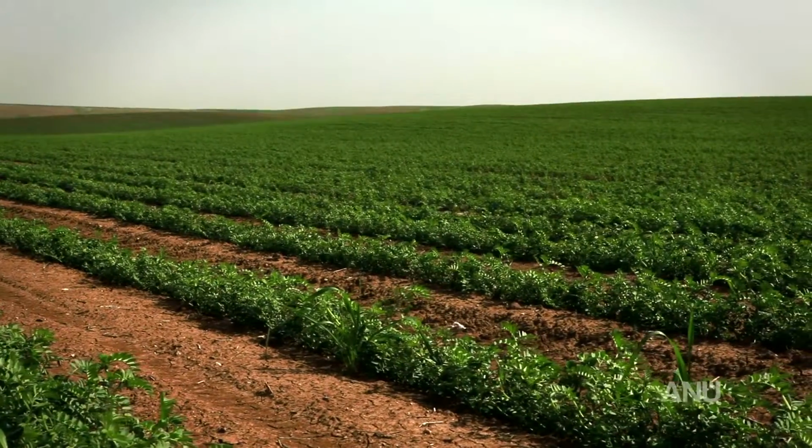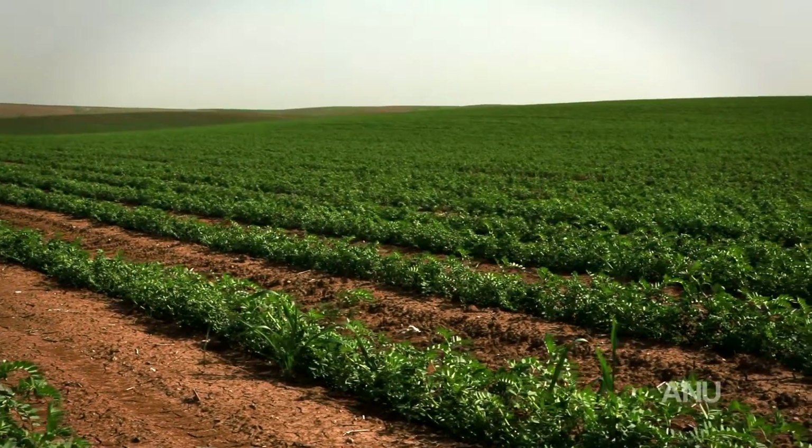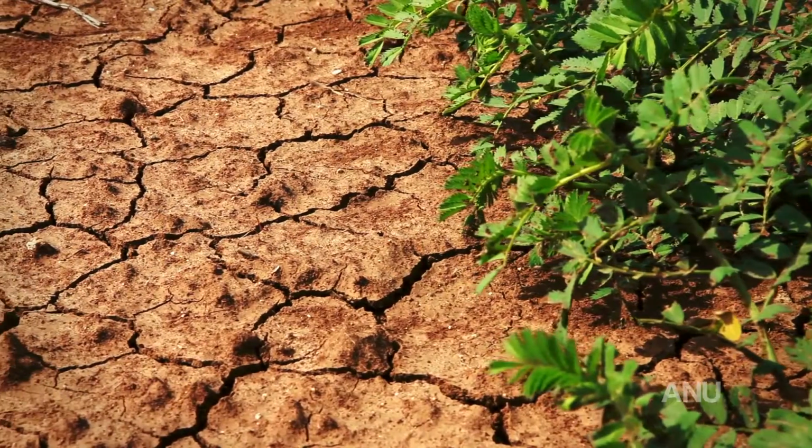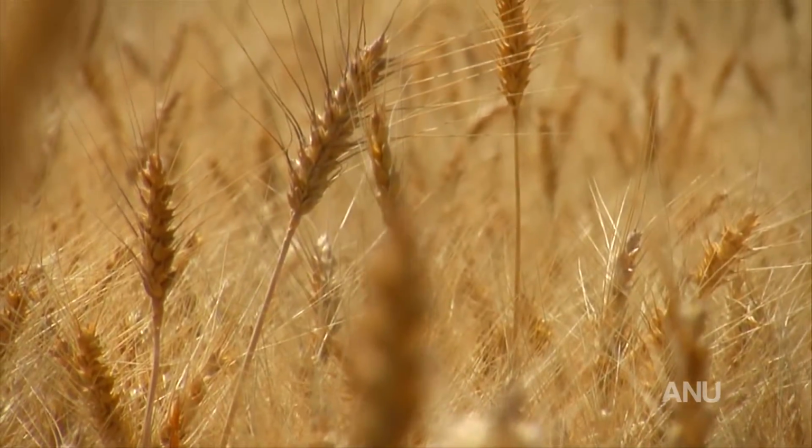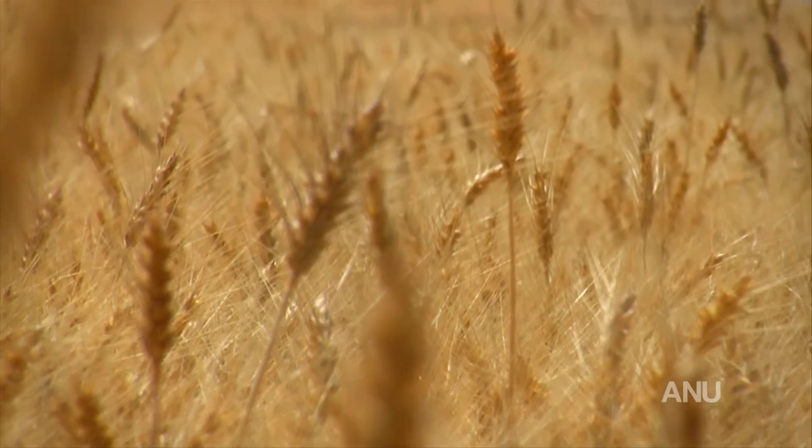Recent research on the impact of extreme heat events on harvests tells us that for each 1 degree increase in temperature, global wheat yields could fall by up to 6%. So how are vulnerable communities going to adapt? Policy makers also say that 70% more food must be produced by 2050 to feed the world's growing population.